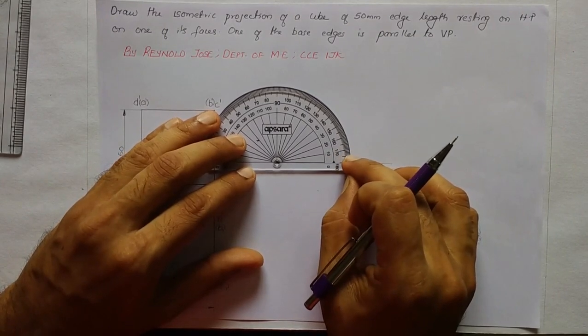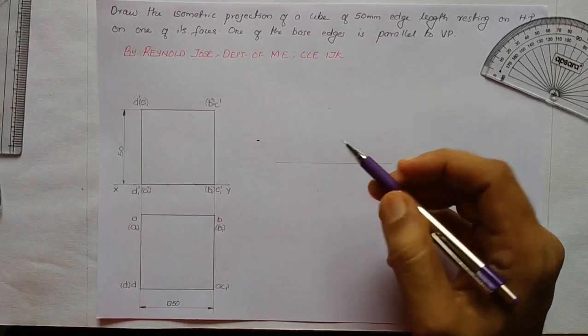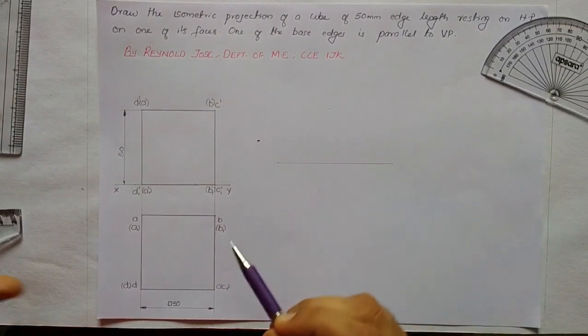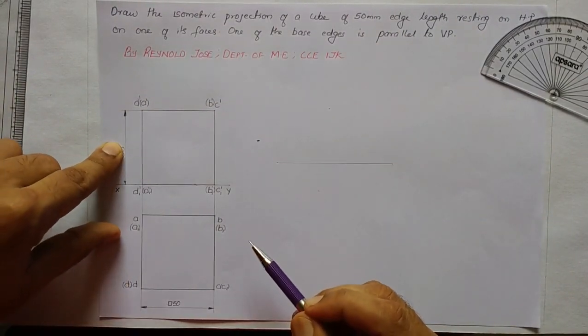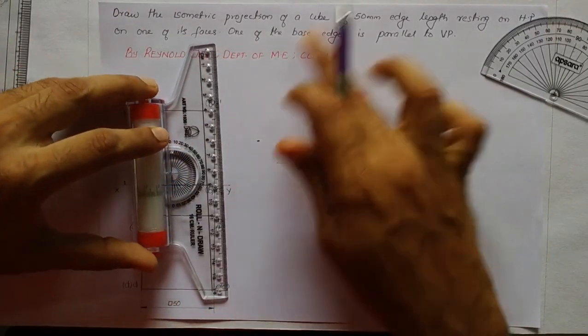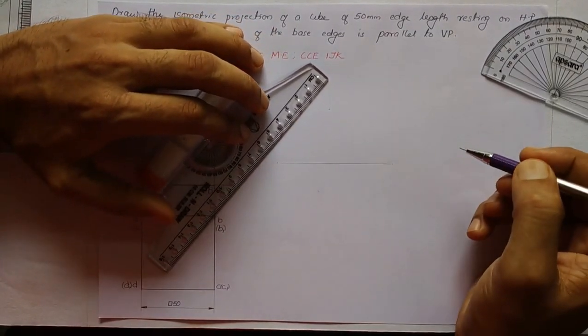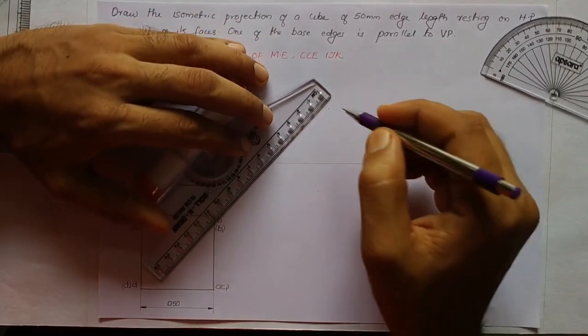Then from this end of the reference line, first we shall take an angle of 45 degrees using our protractor. Now we shall draw a length of 50 mm. The maximum dimension of this solid is 50 mm, so we shall draw a 50 mm long line. This is to be done using thick lines.